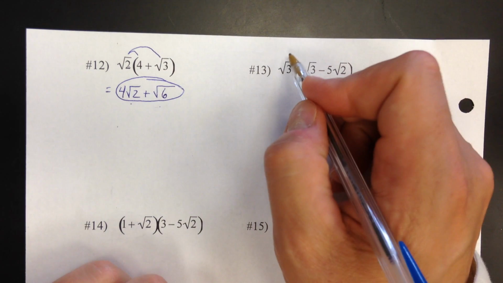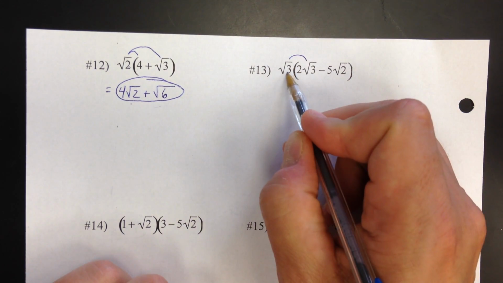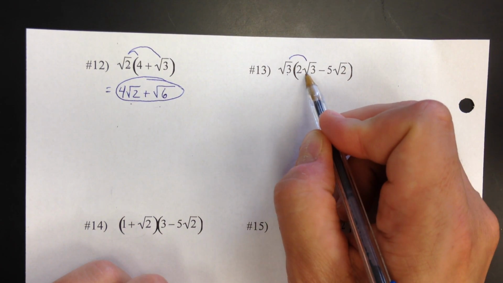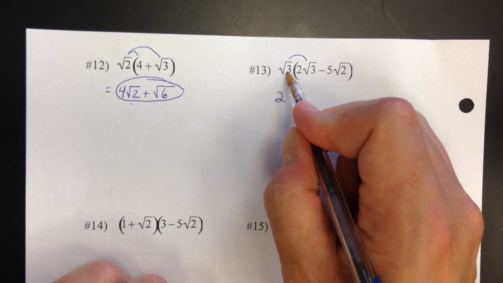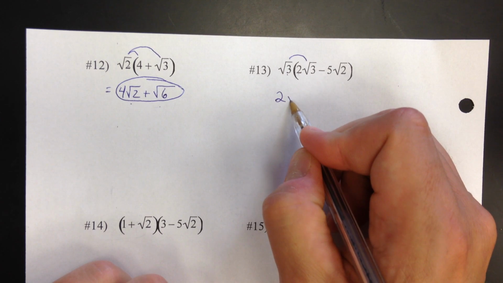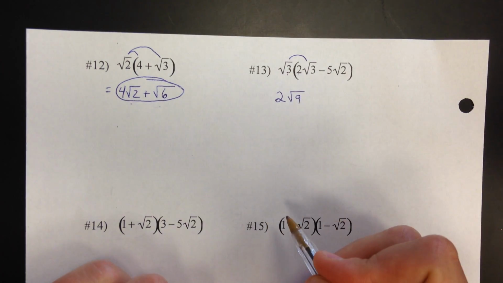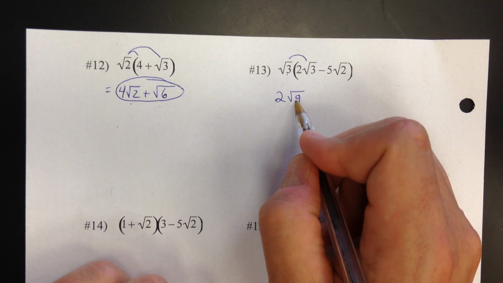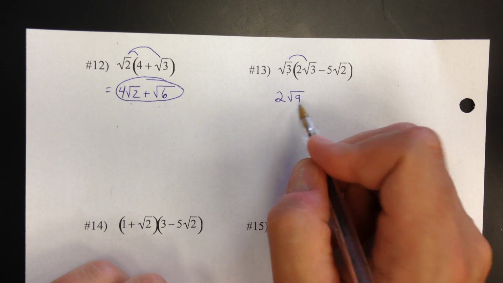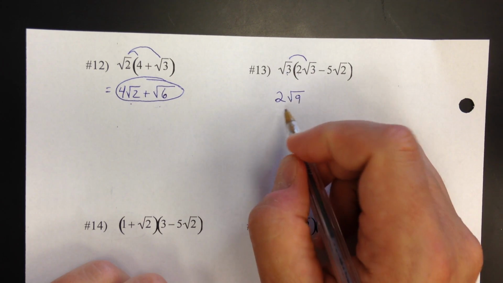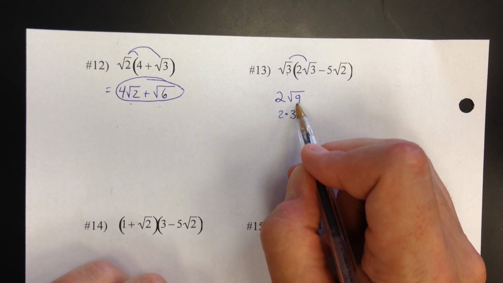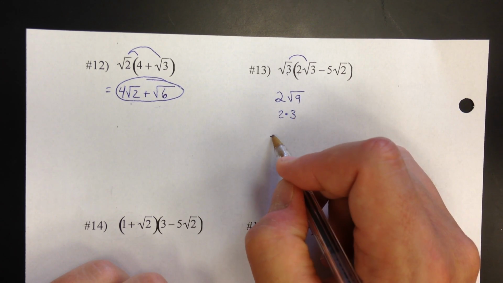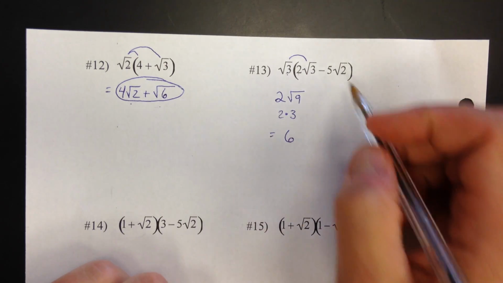Number 13. We're going to do square root of 3 times 2 root 3. Now, the 2 is not going to change, but root 3 times root 3 is square root 9. Now, you may look at that and say, wait a minute, that's going to be 3. Root 3 times root 3 is going to work out to just 3. And that's fine. You can do that. So we get 2 times 3. That's going to be a 6.